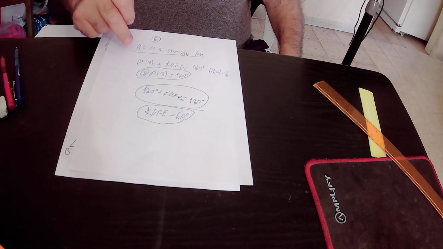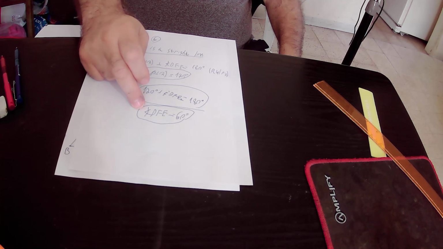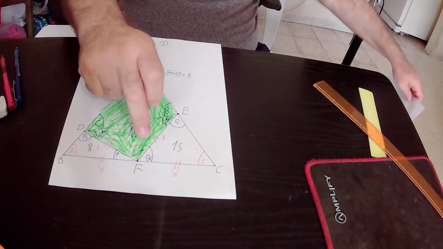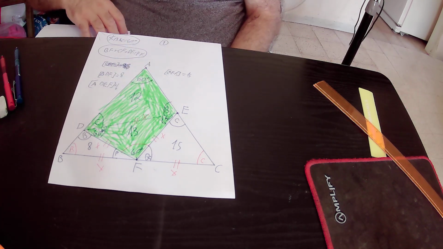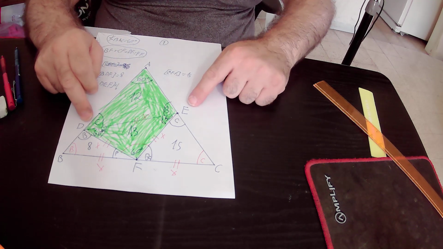We substituted and found that the size of angle DFE equals 60 degrees. So this angle DFE equals 60 degrees in its size. Then we connected together points D and E by a straight line.